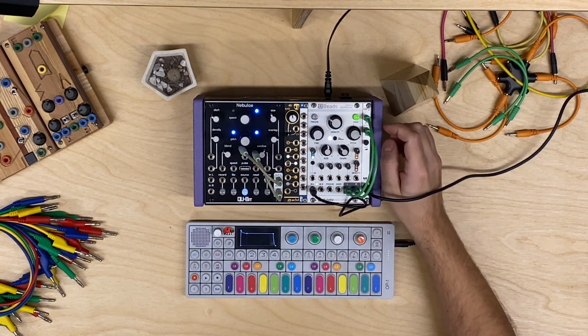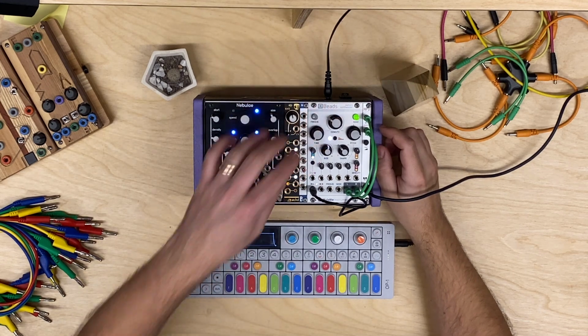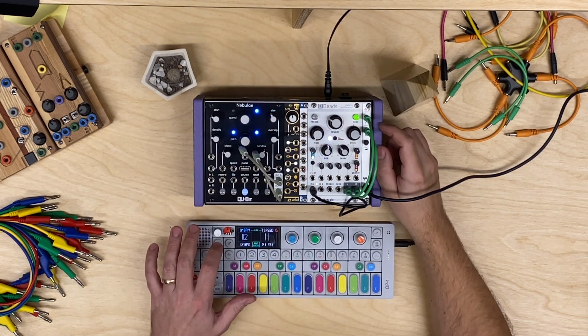At the moment, obviously, this is a tempo, was it 112 BPM?